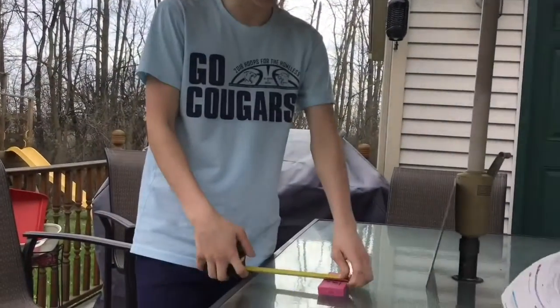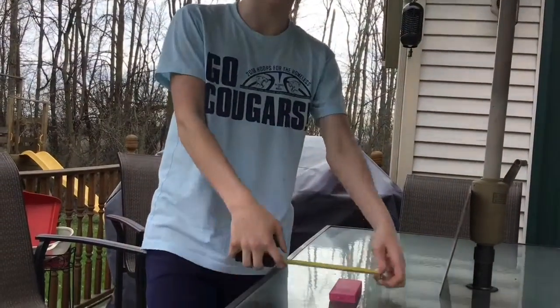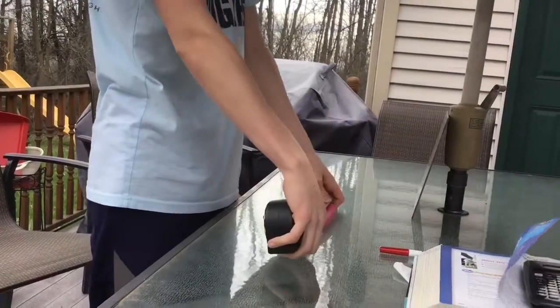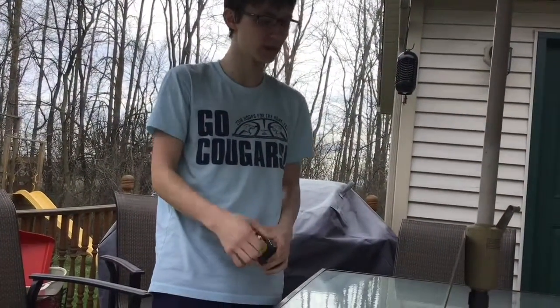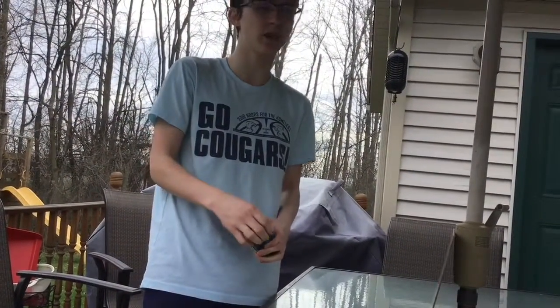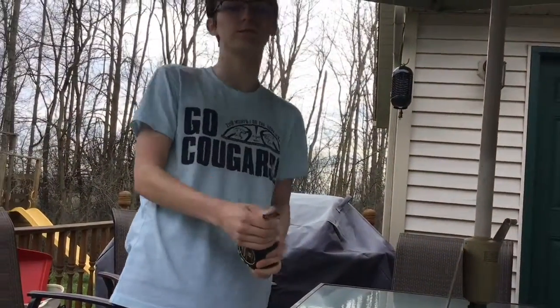A big eraser here that looks like a parallelogram, and we're gonna measure it today. So it is 2 inches for the height, actually. For the base it is 6 inches. So what we do is base times height, which is 6 times 2, which equals 12.